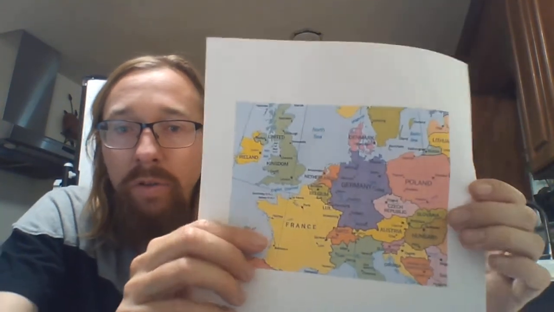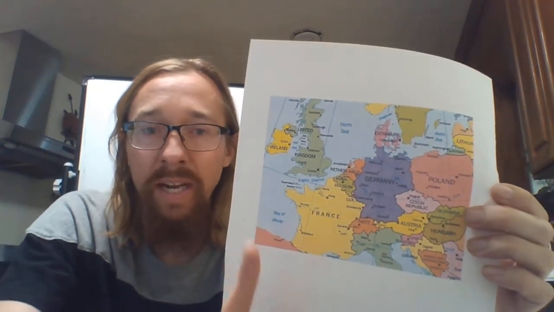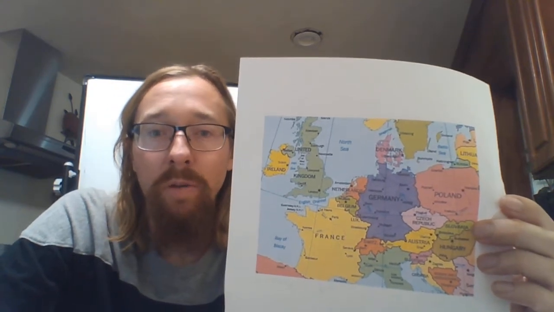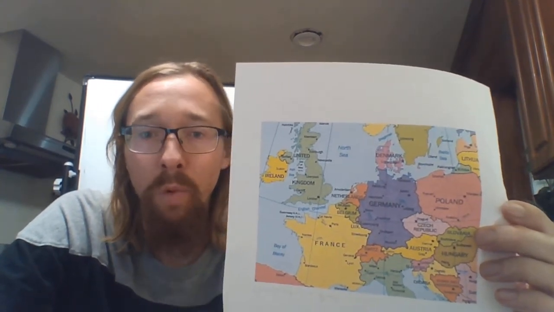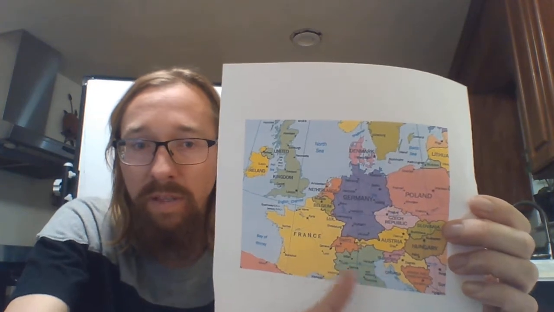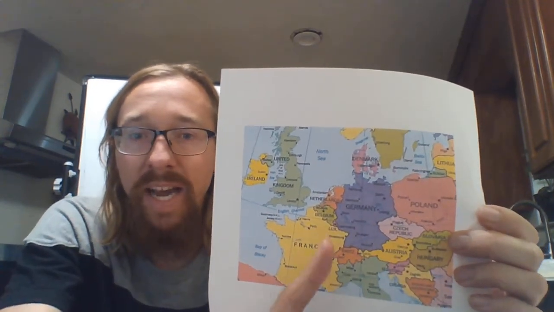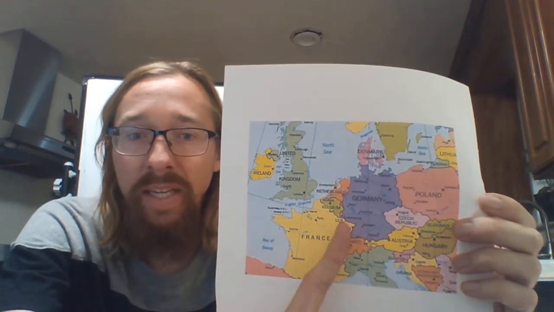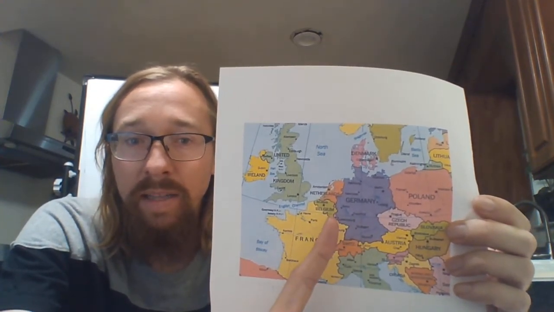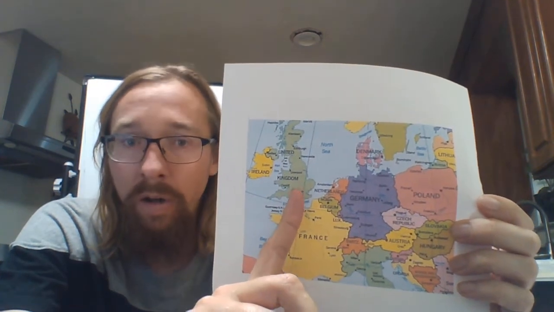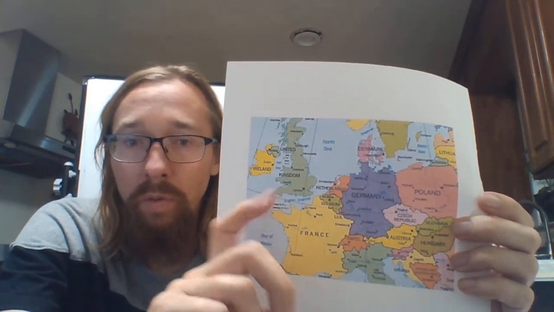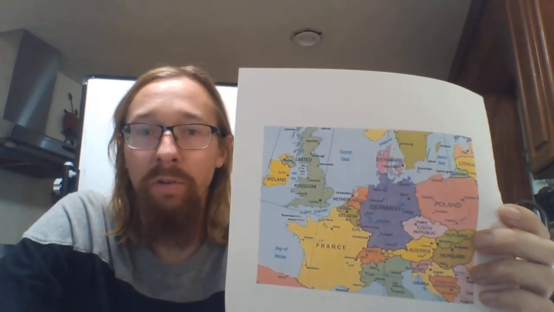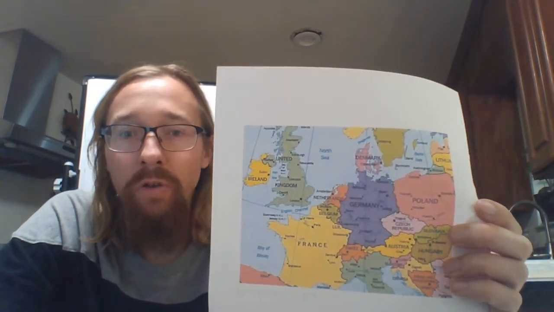Now, prior to World War I, there was a treaty signed amongst multiple nations of Europe saying that Belgium should remain neutral in a time of war. Therefore, all of these countries in Europe should not be attacking Belgium. Well, of course, Germany violated this treaty, and because it violated this treaty, it caused Great Britain to declare war on Germany. Now, that's one reason why Great Britain declared war on Germany.